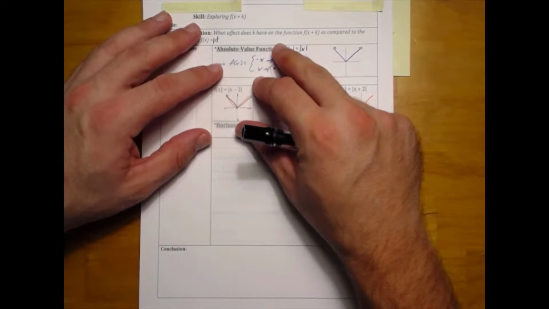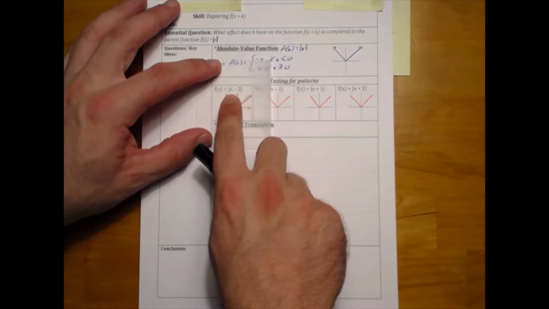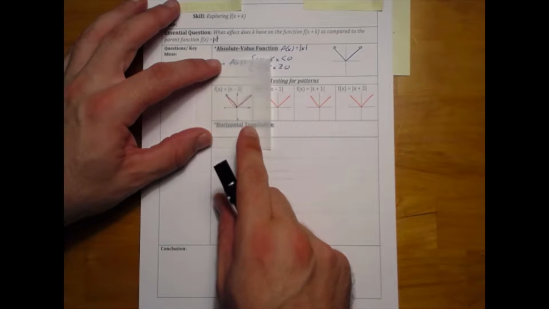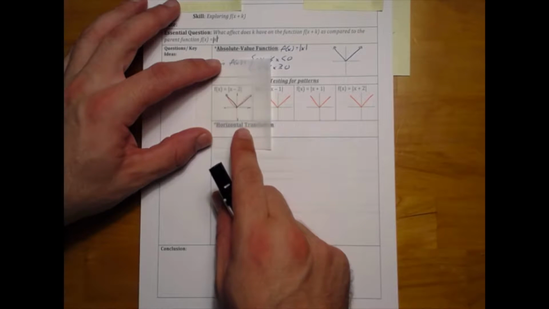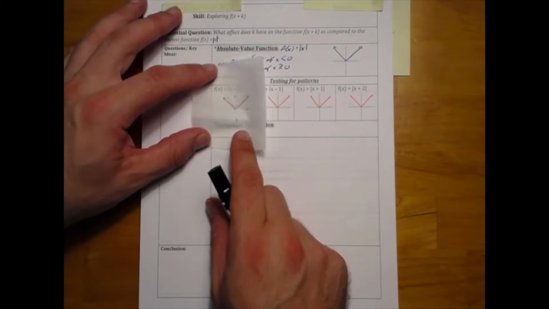Looking at the left example where f of x is the absolute value of the difference of x and 2, if x is 0, then 0 minus 2 is negative 2, and f of x is 2. That means my y-intercept is at 2. If x was 2, 2 minus 2 is 0, so the f of x is 0. This means that I'll be able to shift my graph 2 to the right.